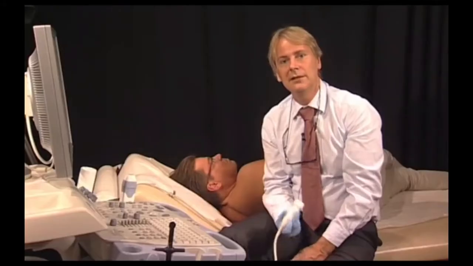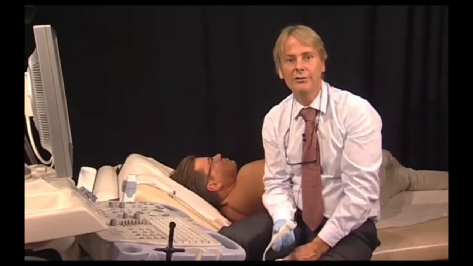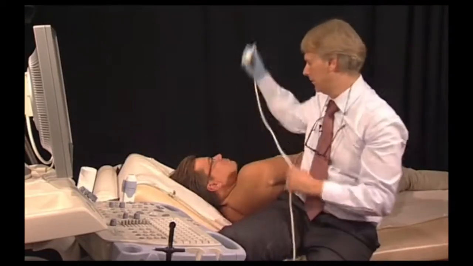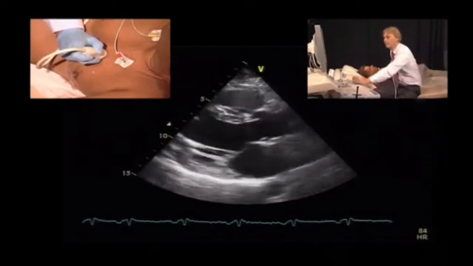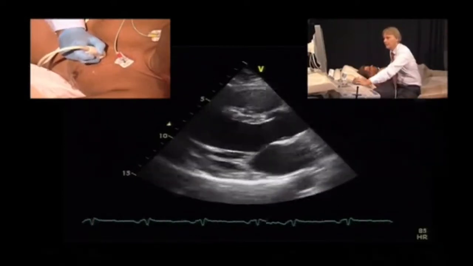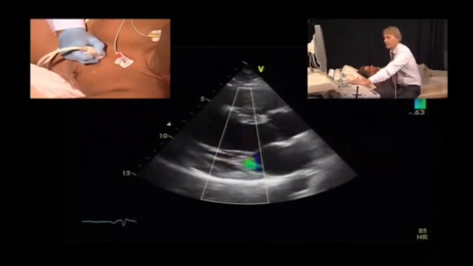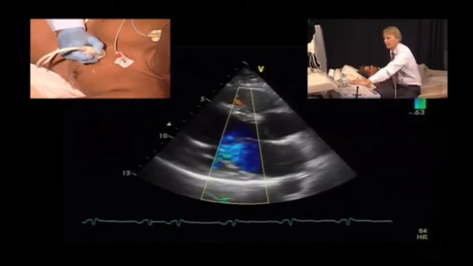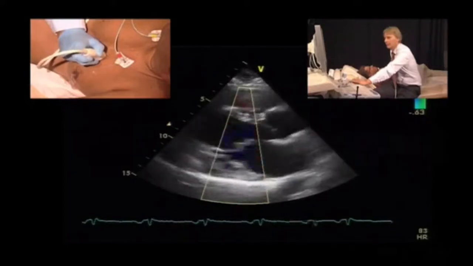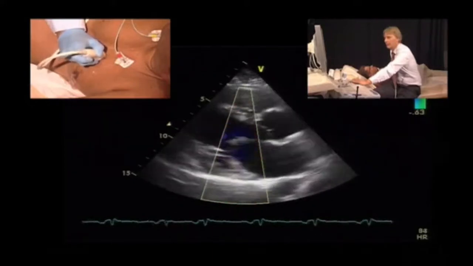Now we'll take a look at a patient with MR. Let's see if we can find out where the origin of the jet is together. We'll start with the parasternal long axis view, and we will look at the regurgitant jet, which we can see quite nicely here. It's probably mild to moderate regurgitation, certainly not more.